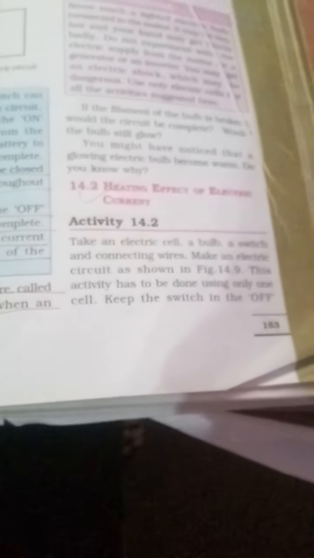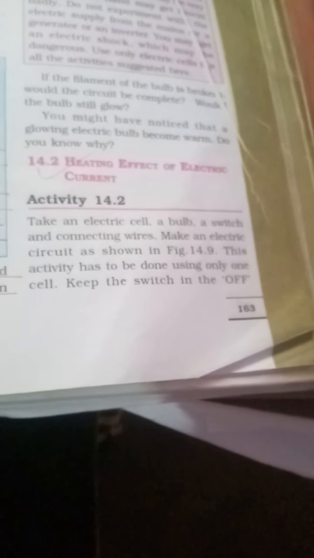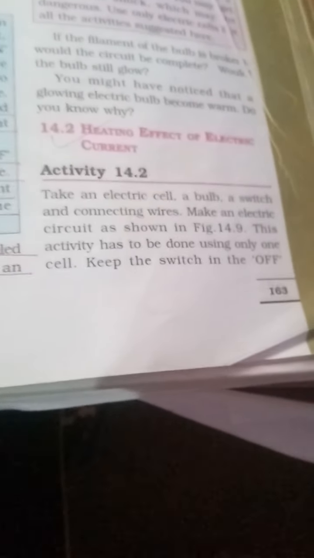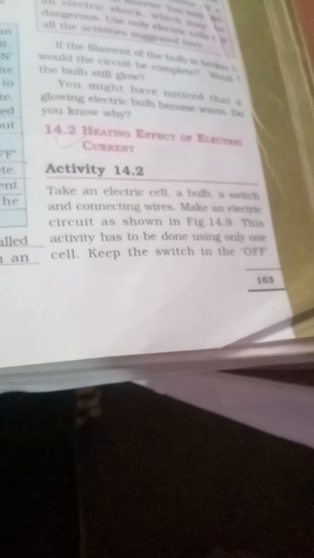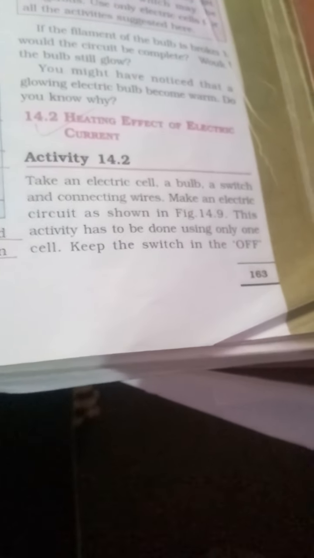Today we are going to continue with the same chapter of class 7, that is electric current and its effects. That is chapter 14. Now the next topic is heating effect of electric current. Whenever electricity passes through a wire, it gets heated. That depends upon the material of the wire and the thickness.